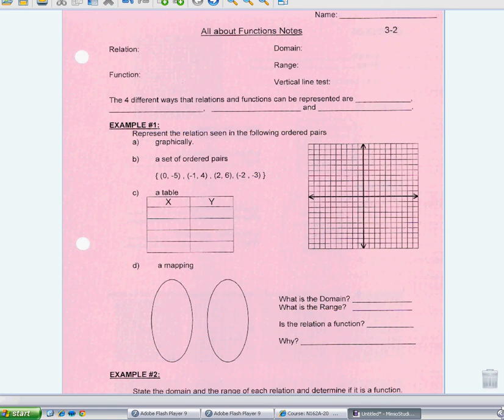Today we're going over 3.2, all about functions notes. So we're going to start off with some definitions. We're going to start out with a relation. And a relation is just a set of ordered pairs.